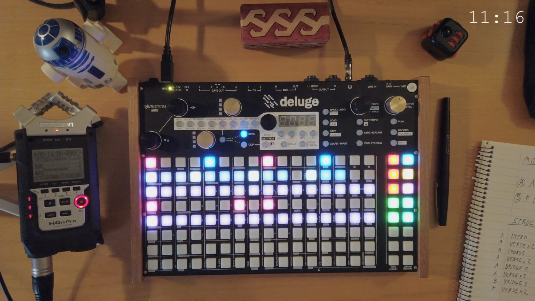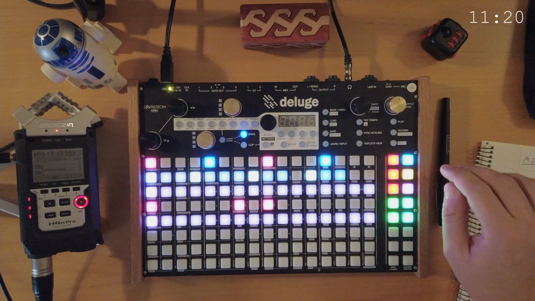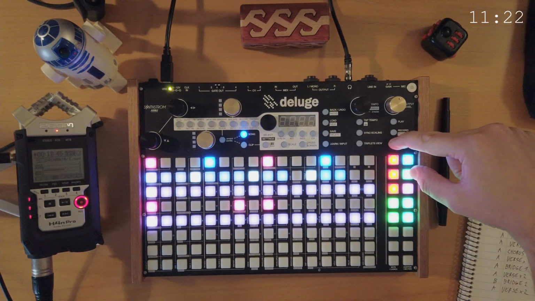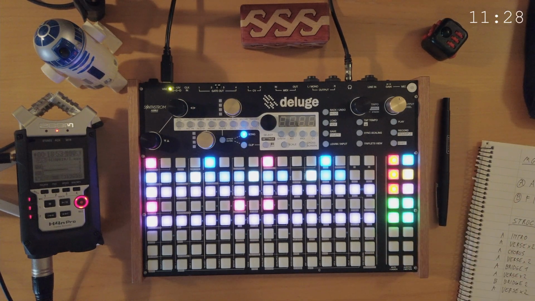All right, so that's our bridge here. So if we press this, the bridge is going to play, and here we have the parts of the verse and the chorus.